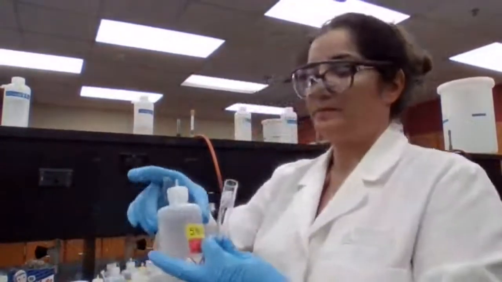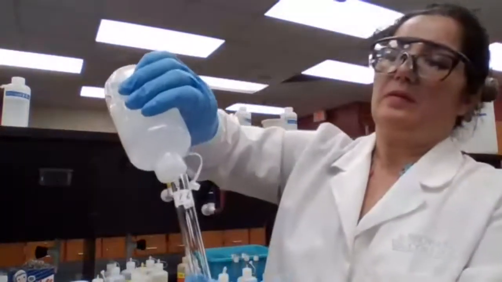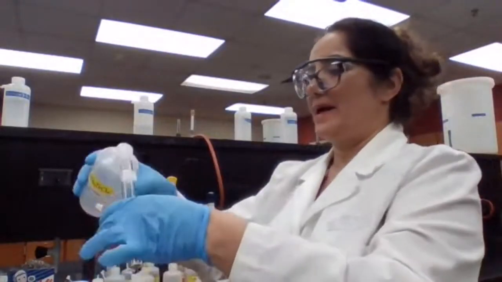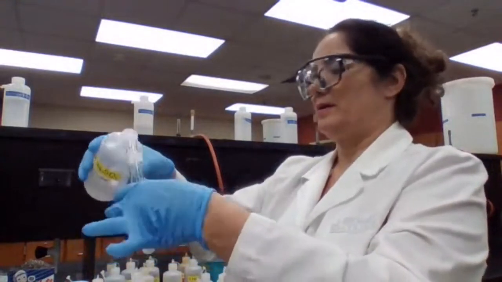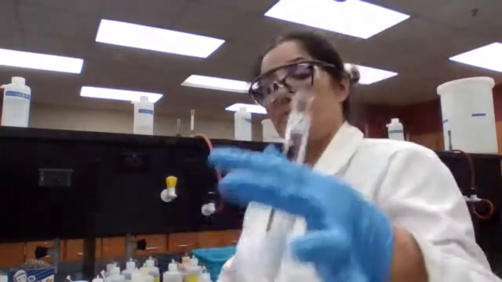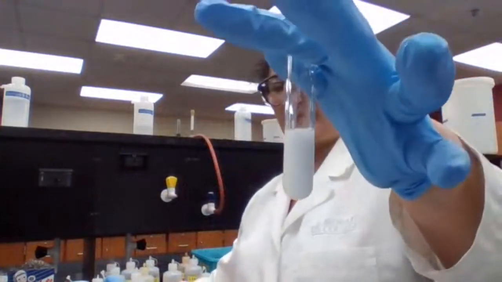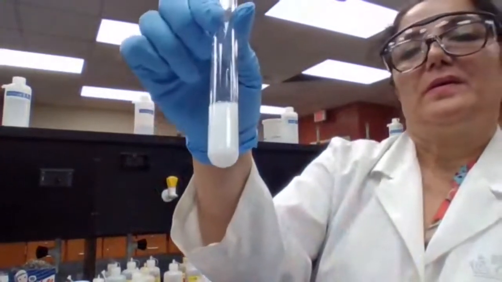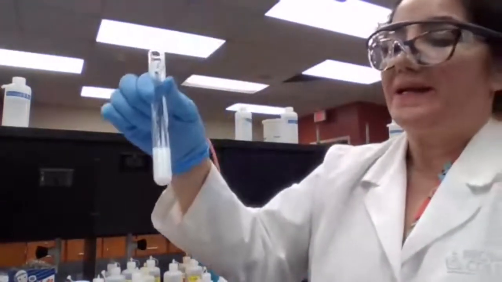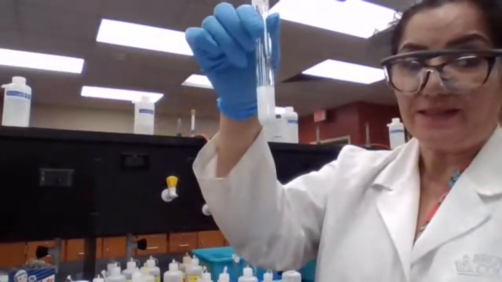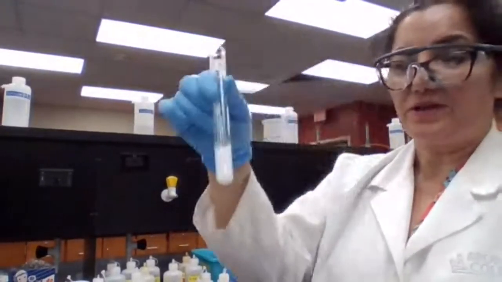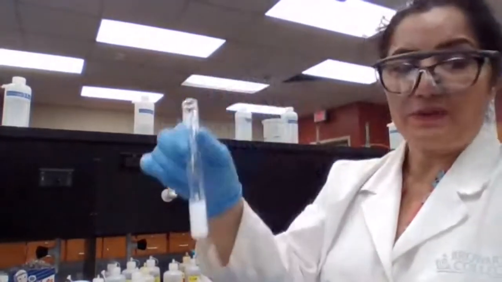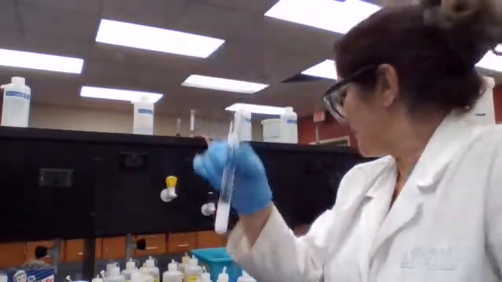Lead nitrate, sodium sulfate with lead nitrate. Going to add a few drops. Test tube number 6. White precipitate. That's going to be lead sulfate. Remember, partners are changing. Sodium was with sulfate, lead was with nitrate. Now lead goes with sulfate, lead sulfate.